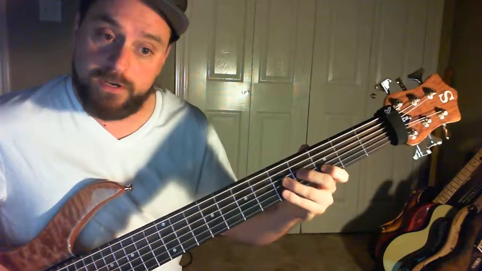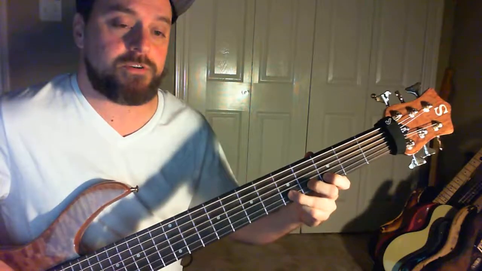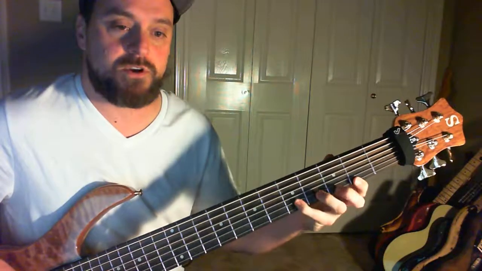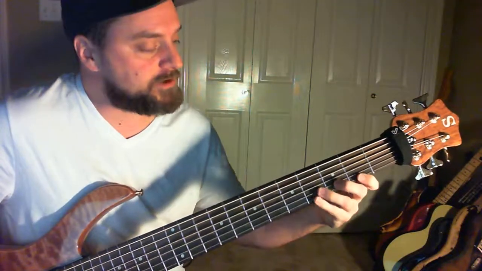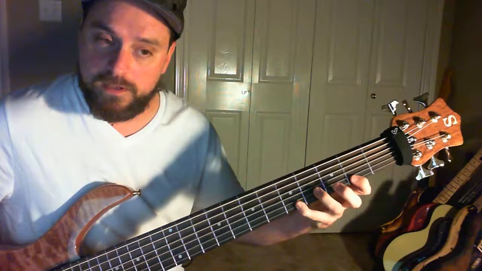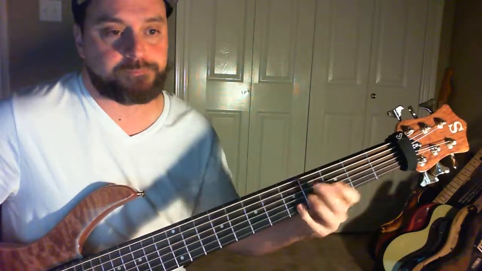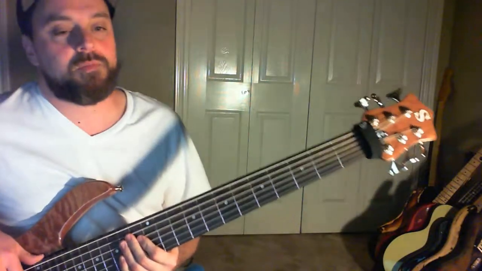2 notes on the next string, starting on the 3rd fret still. Shift down, same as our original pattern, but down one fret. And if I were to keep going, it would go 1 more time in this position. So let me show you how that applies.